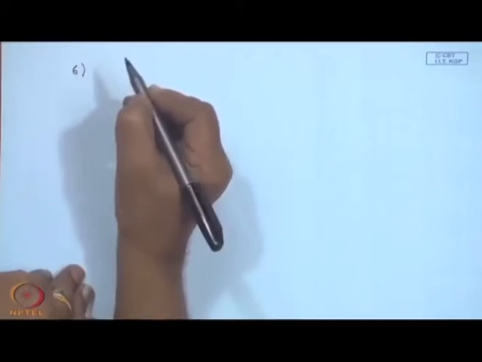So, now we shall go a little bit with Indian data for Indian locations and see if we can design a space heating system and make use of the F chart. So, that is problem number 6.